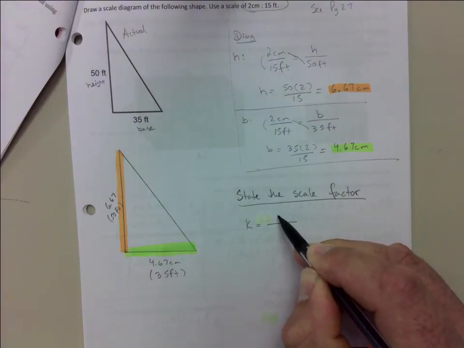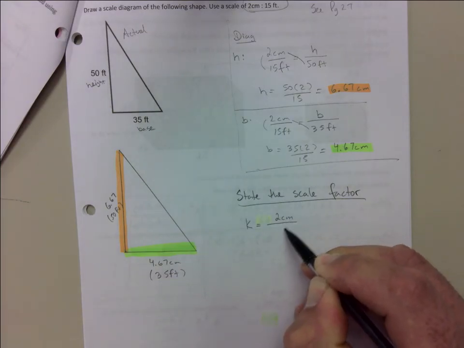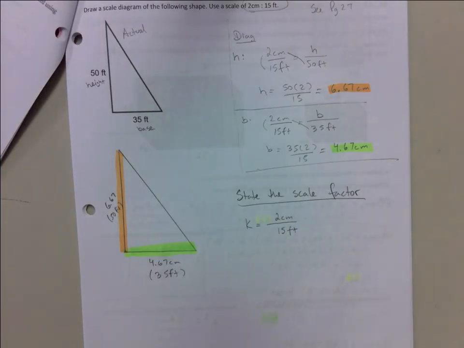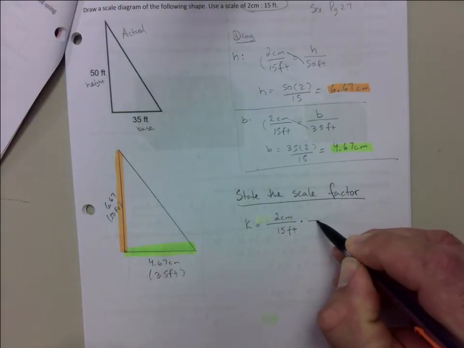What goes on top? 2 centimeters? And at the bottom? 15 feet, correct? What's wrong with that right now? Units. Can I cancel them out just like that? No. I need to do some converting. That's all. You just need to make sure you know that.